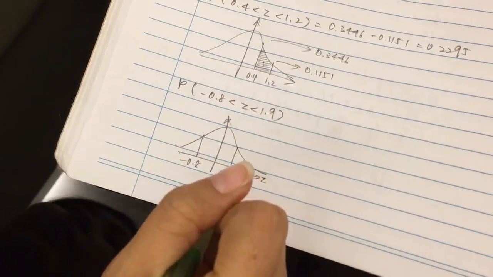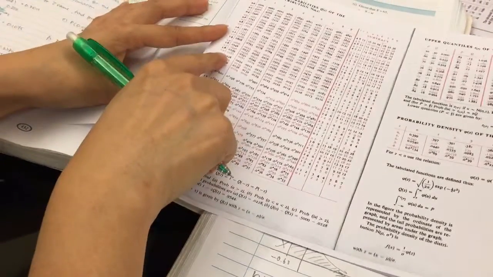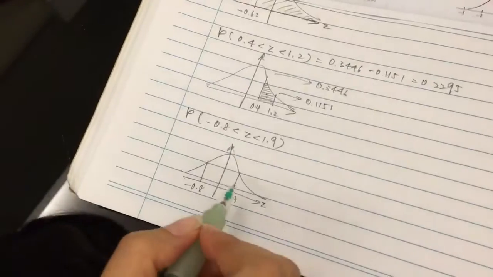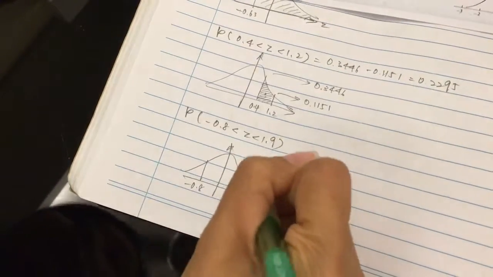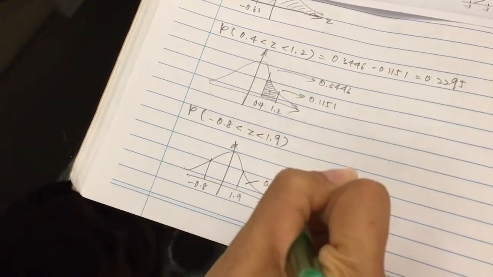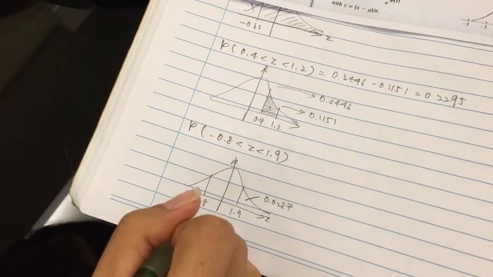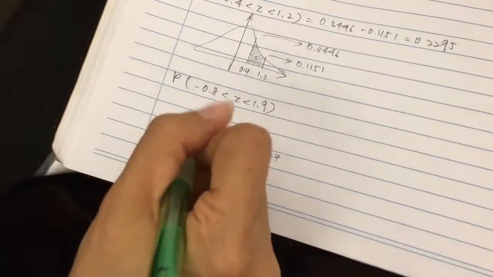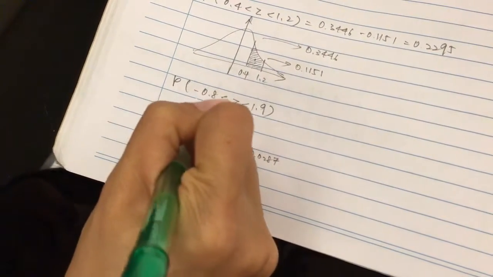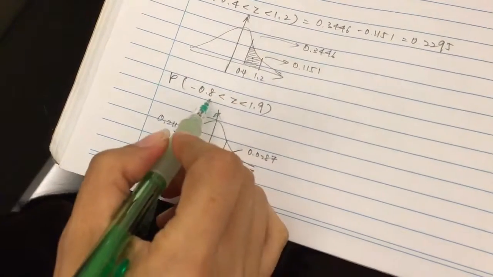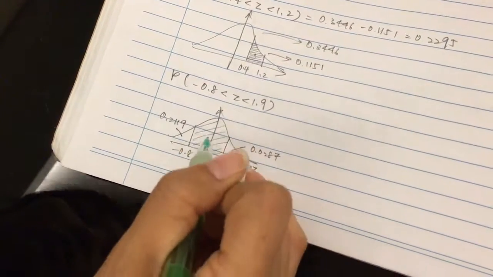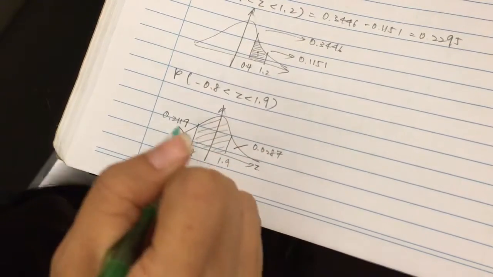So when I read 1.9, it is 0.0287. Where should I mark? Right or left? Right. So it's 0.0287. 0.8 is negative, right? Yeah. So I read 0.8. 0.2119, right? I should mark on the right or the left? Left. So 0.2119. Then only now we study the question in between, right? So this area would be 1 minus these 2.